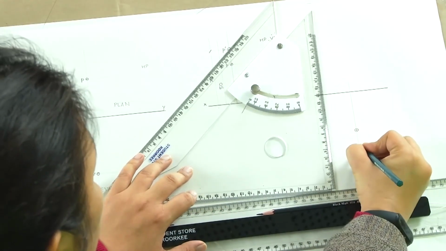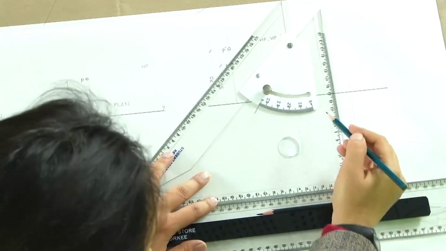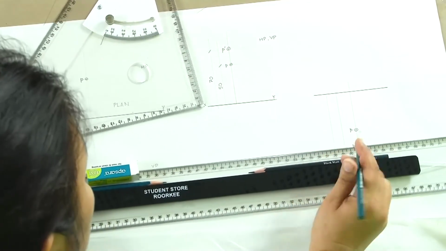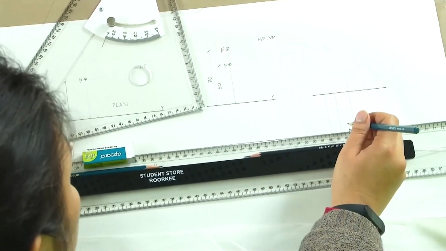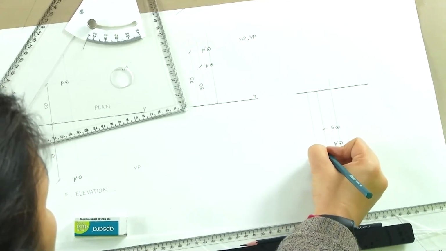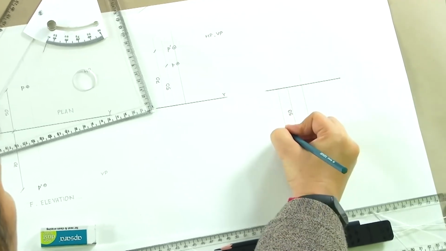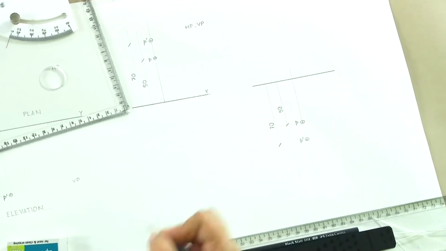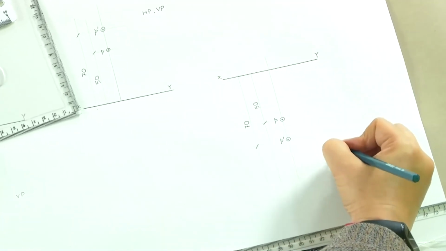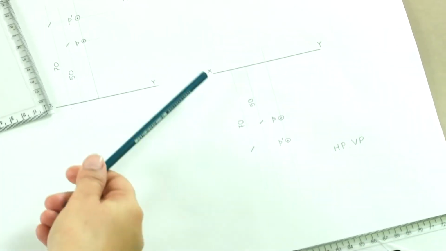This is P and this is P dash, and we mark the dimensions just like we did for the second quadrant. This is our reference line XY, and in this drawing we have both HP and VP coming below the XY line.